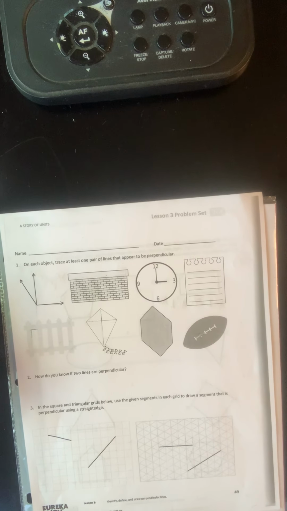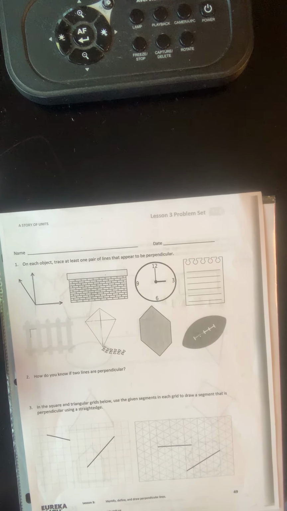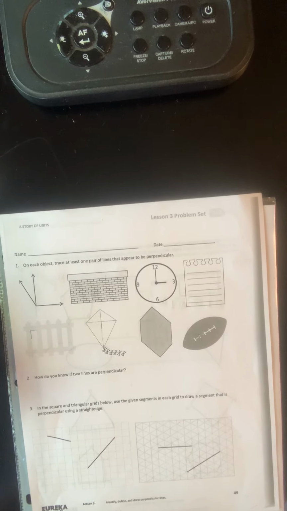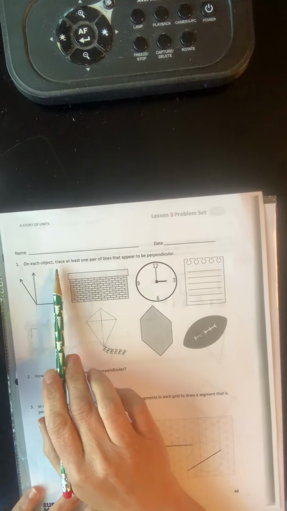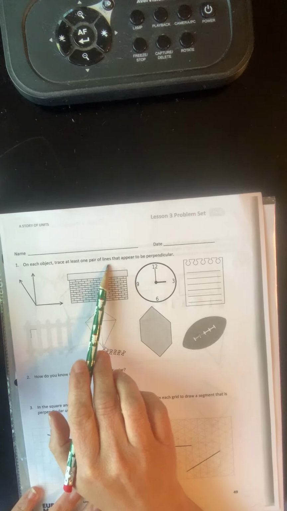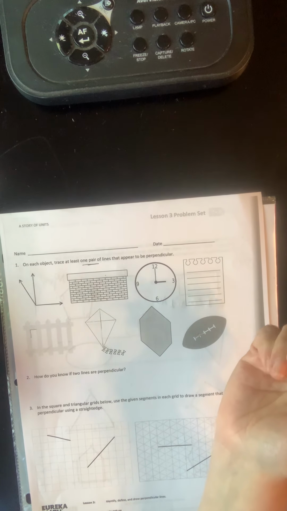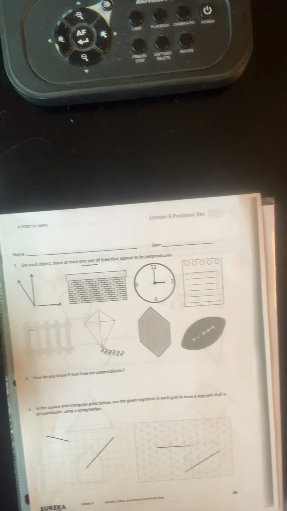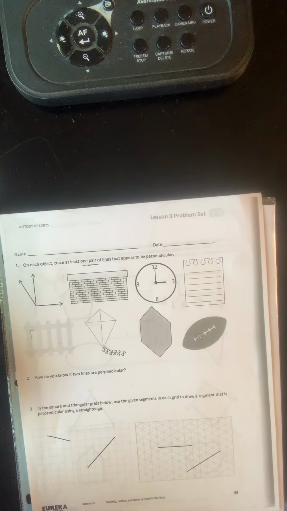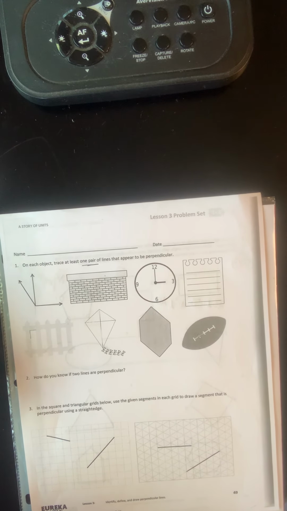Okay, so I'm going to go over the problem set. I might not do all of them, so just be aware. Number 1 says, on each object, trace at least one pair of lines that appear to be perpendicular. So remember, perpendicular lines intersect, but they have to have right angles.